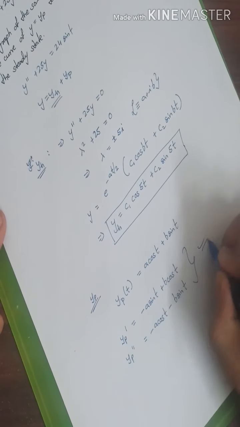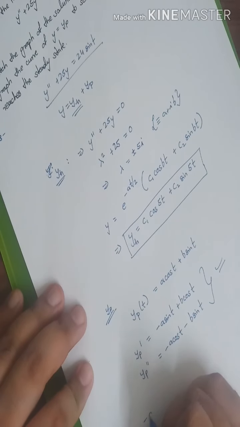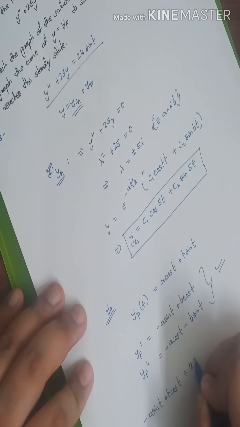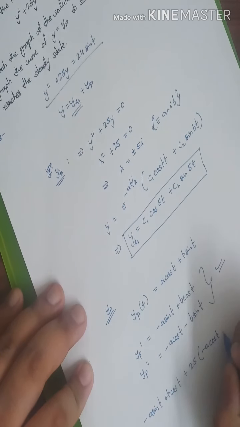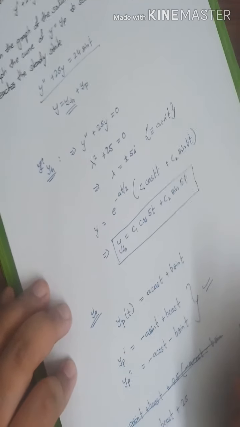Let's substitute these into the equation. Here I committed a mistake: it should be yp double dash plus 25 times yp, not yp dash.